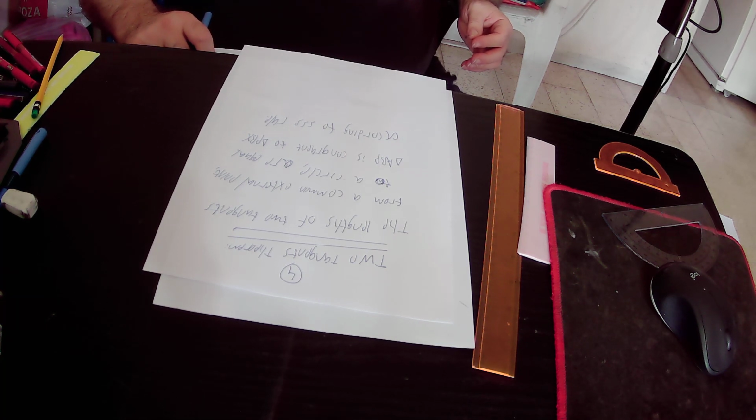The side rule says that if one triangle has all of its three sides congruent to all three sides of another triangle, then those two triangles are congruent to each other according to the side rule.